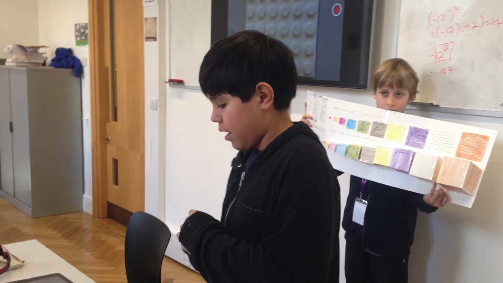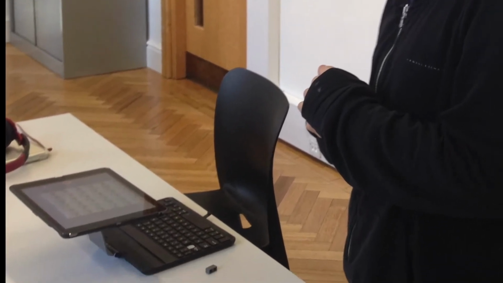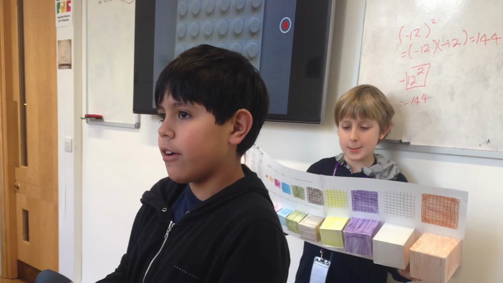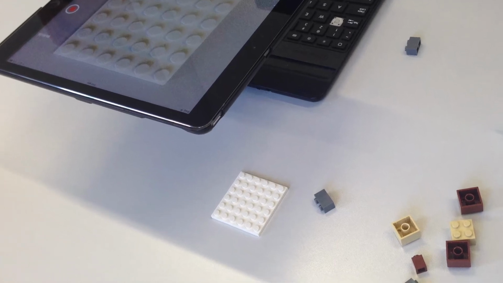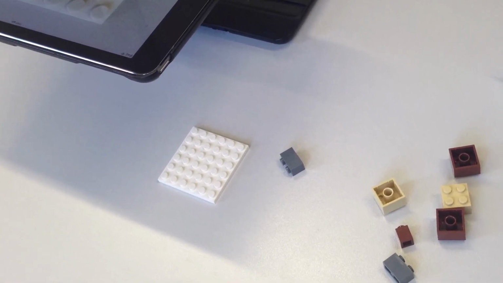It is not just computer-based games that we use. Here I have 6th graders explaining the binomial theorem by just using Lego. They completed this as part of an investigation into square and cubic numbers.